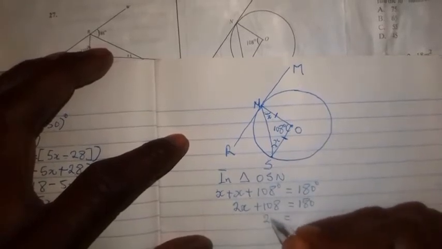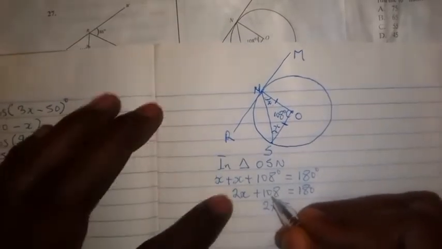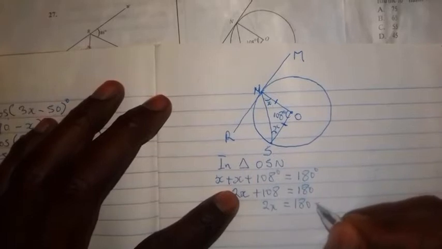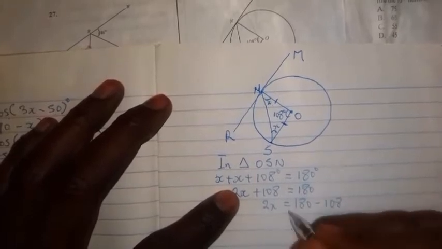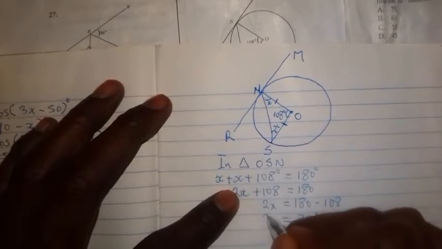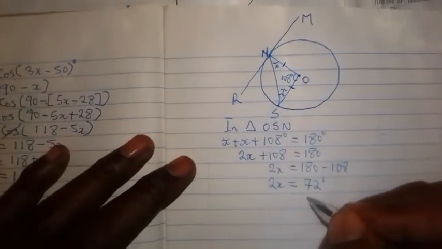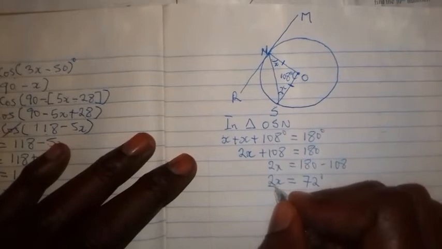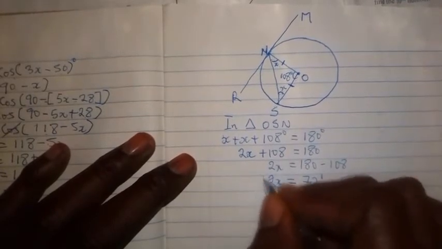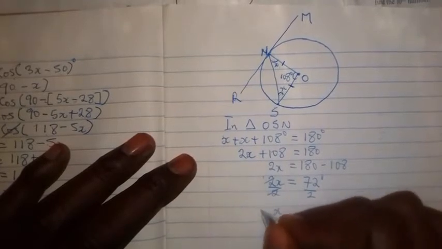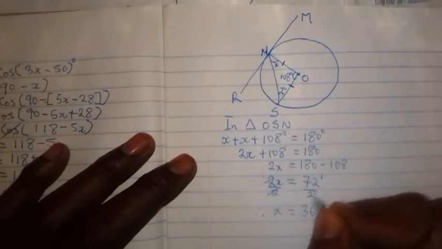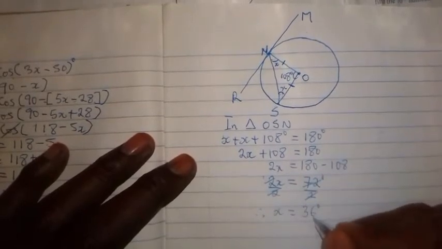Now we have to collect like terms by sending 108 degrees to this side here. So it becomes 180 minus 108, and 180 minus 108 will give us 72 degrees. So 2x equals 72 degrees. If we divide both sides by 2, these two will cancel these two to give us the value for x, therefore, as 36 degrees. So if you strike out this and this, it will give us 36 degrees.